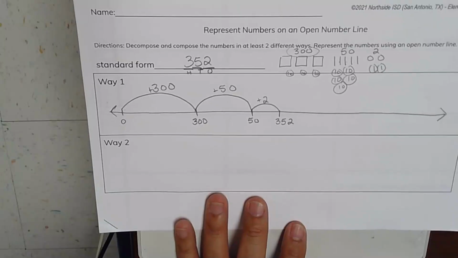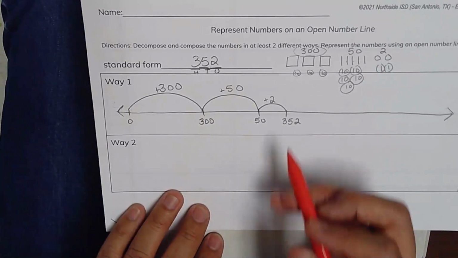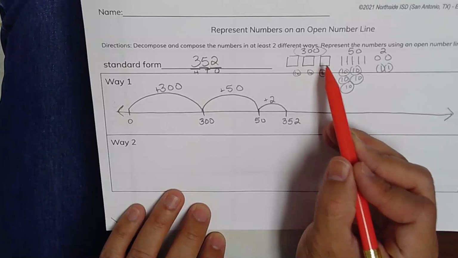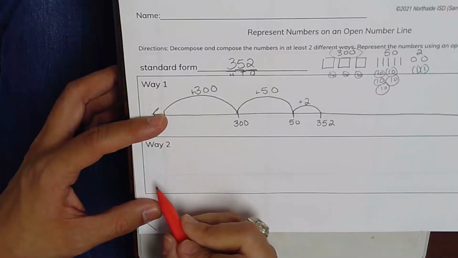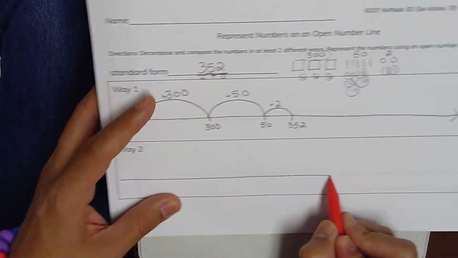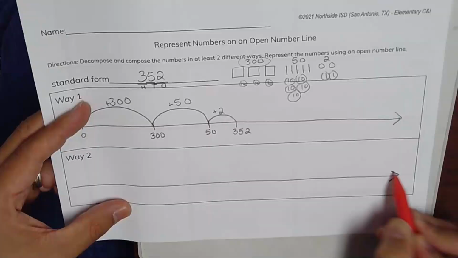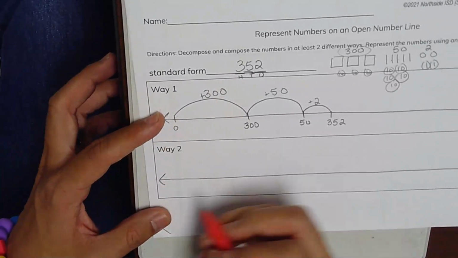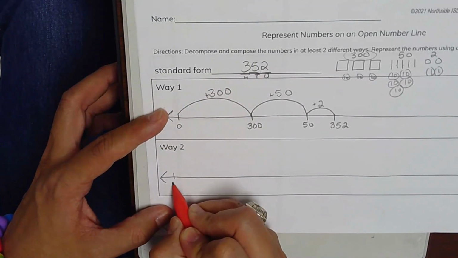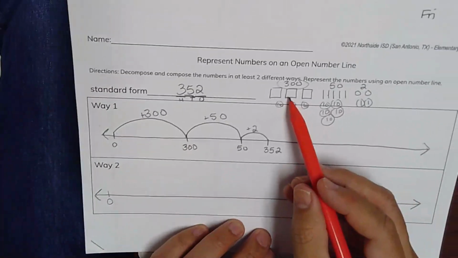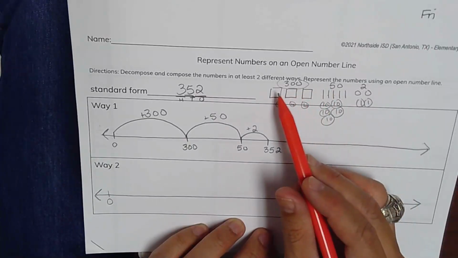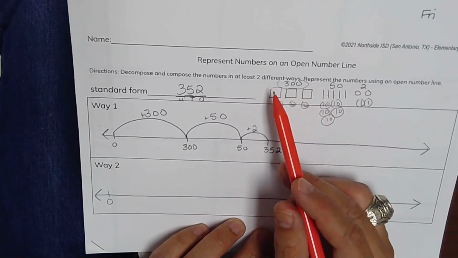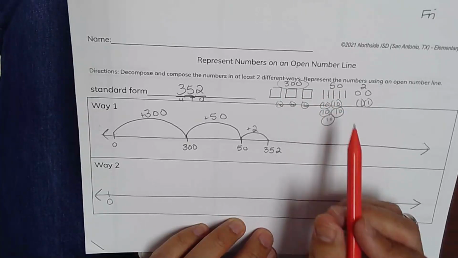Now the other way we can use it is if we were going by the digit in each place value. I'm going to draw my open number line again. My starting point, we said, is 0. If we're looking at the digit in each place value, we have 3, 5, and 2. So we have 3 hundreds, 5 tens, and 2 ones.